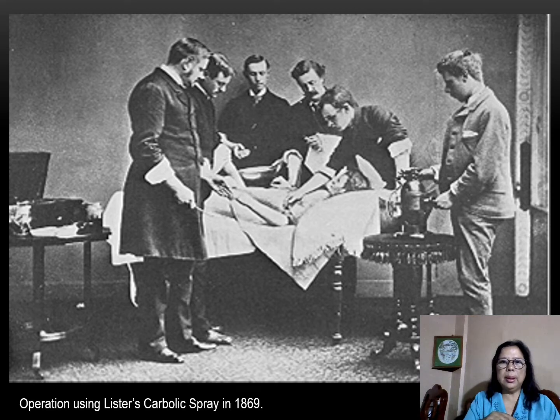So this is an example still of a photo showing you how surgery is done. You can see here the physician holding a knife, and you have there the cotton, an ordinary piece of cloth held by one person, and another doctor showing that directly, without any gloves, their bare hands are used in touching or treating the wound area of a patient.